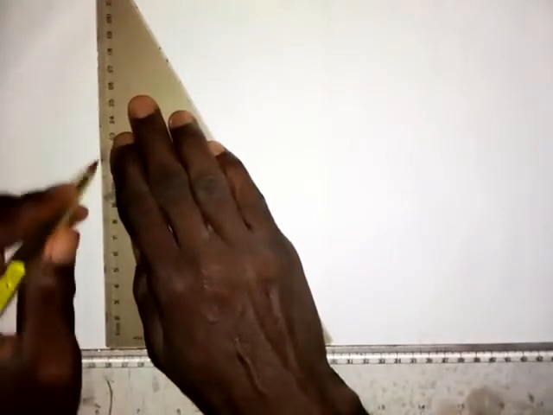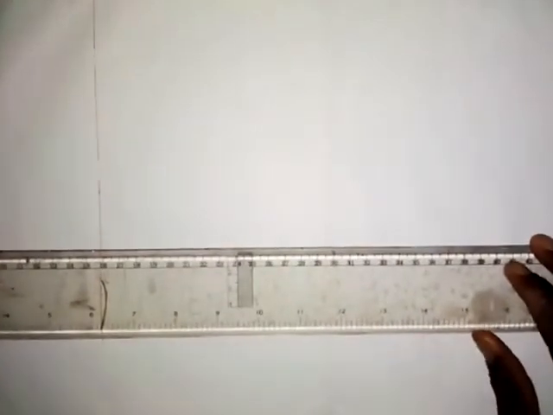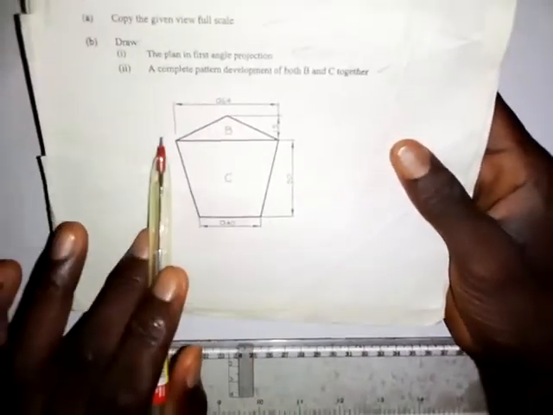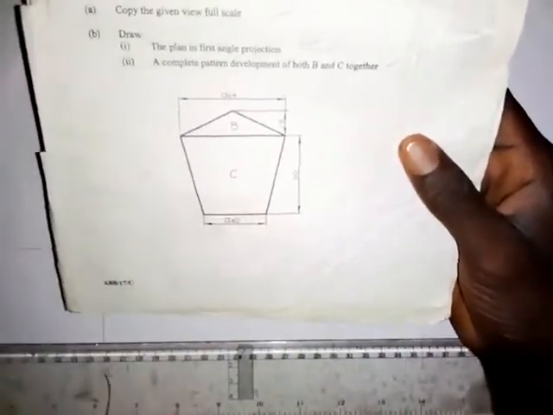Now the first thing that you need to do is draw a center line. Draw a vertical center line here, and down here, draw a horizontal center line. The first thing I want to do is draw the front elevation. This shape that we have here, I want to draw it first. I will leave this one, and then I will move up and produce the front elevation as given to us in the question.